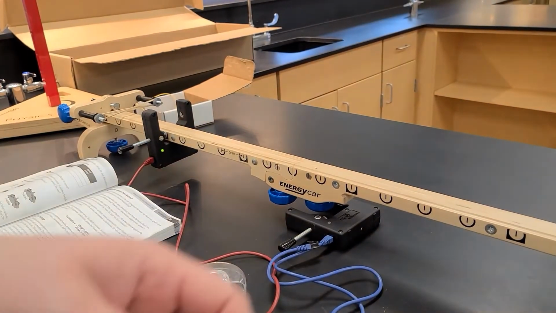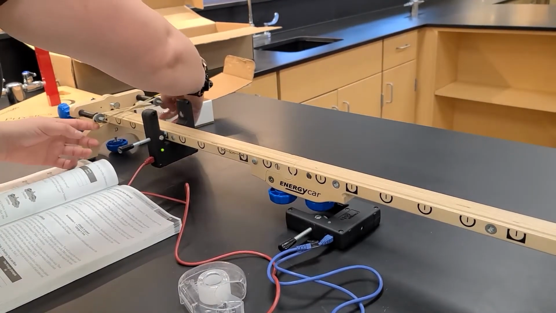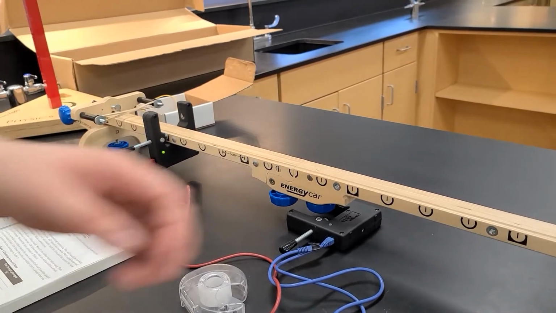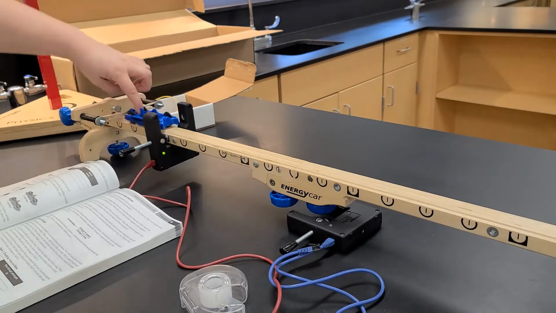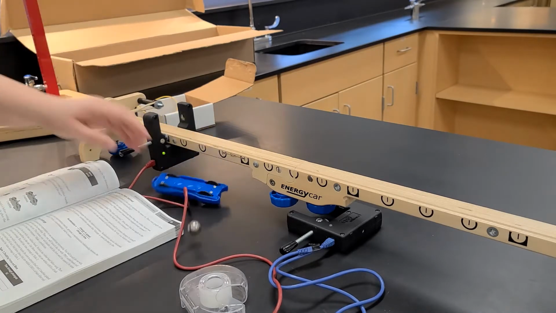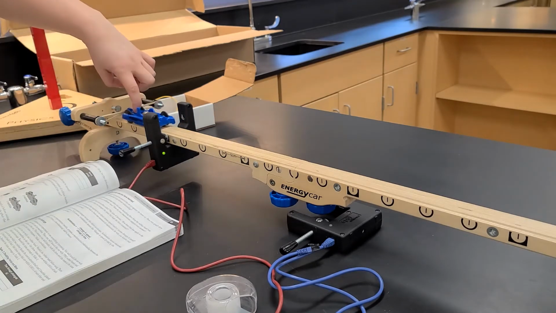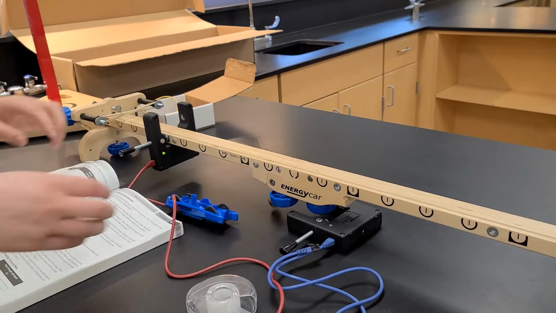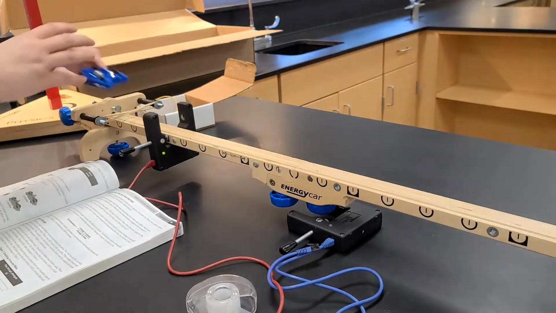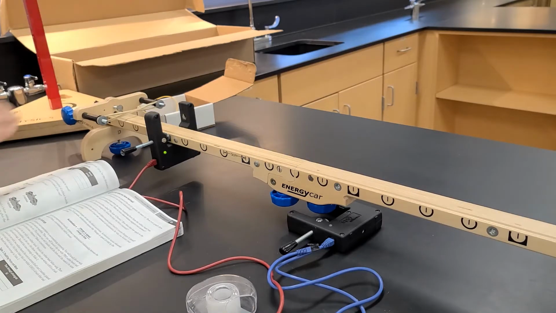All right, next we have a third rubber band that we're going to put on here. And let's do trial 1. Oh, yikes, that's not good. Let's try that again. Nope. It's really hard to pull this back and keep that flat. Yeah, we are struggling. There we go.